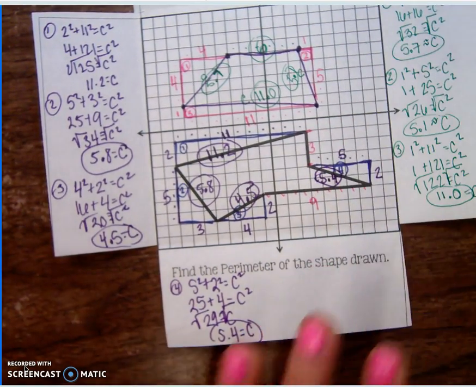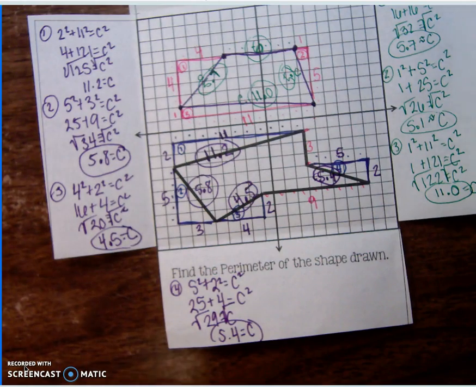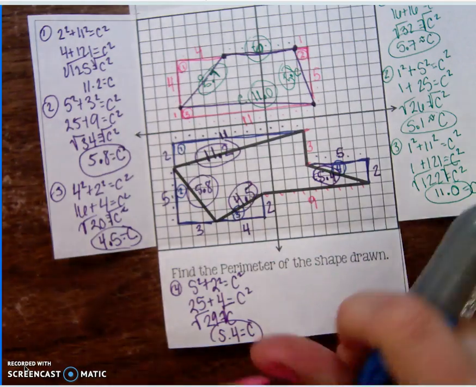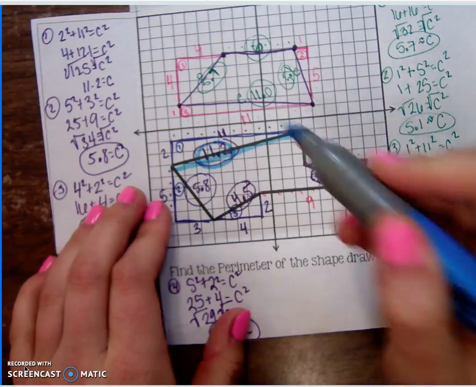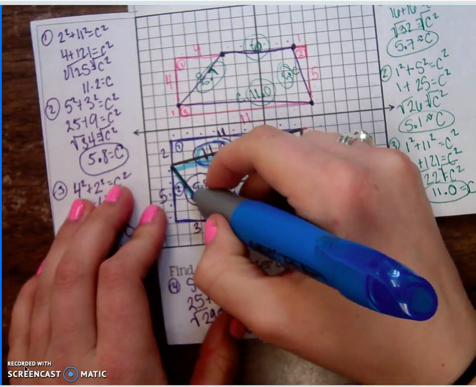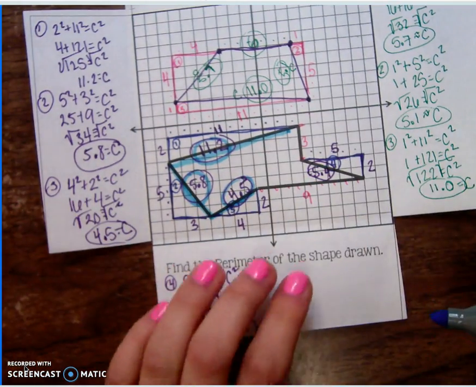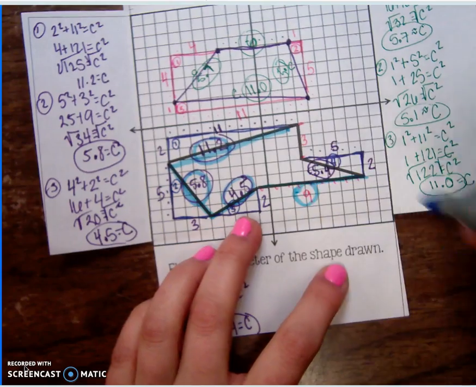Okay, so now you need to look at all of the things that are being put together to find the actual perimeter. Okay, so this line here is 11.2. This line here is 5.8. This line here is 4.5. This whole line here is 9.